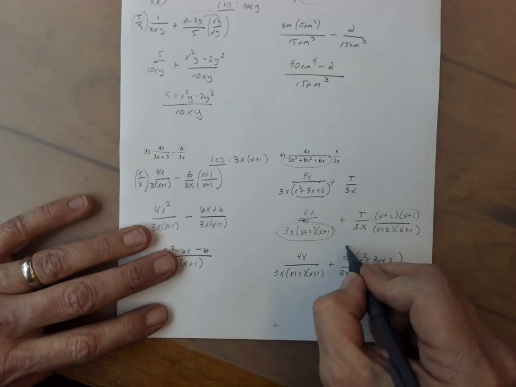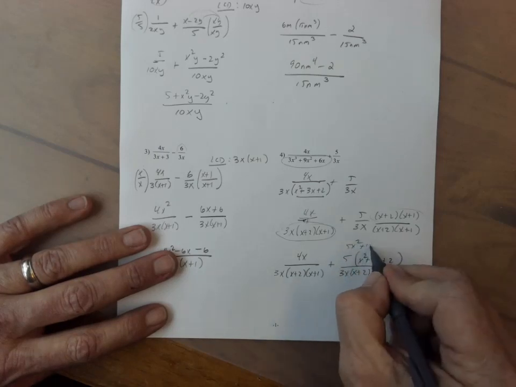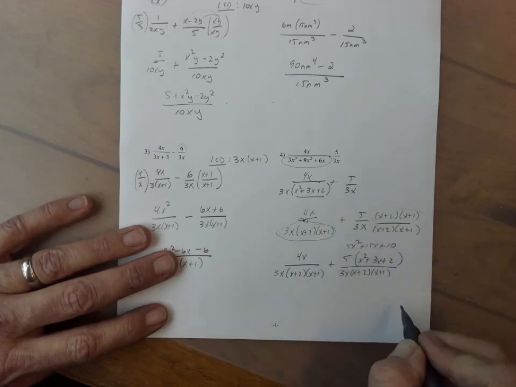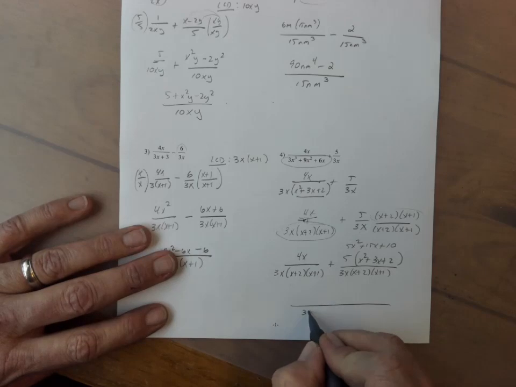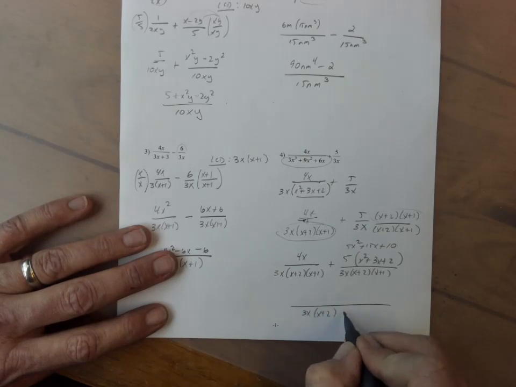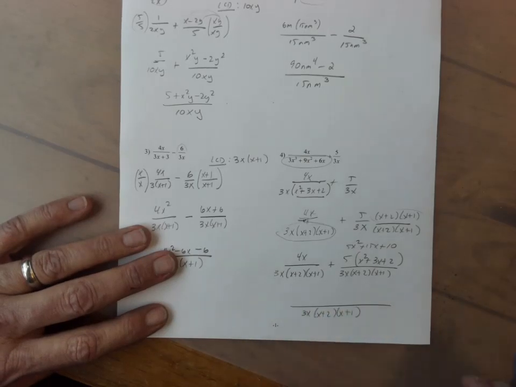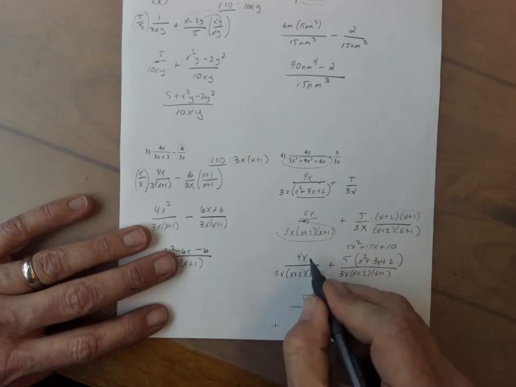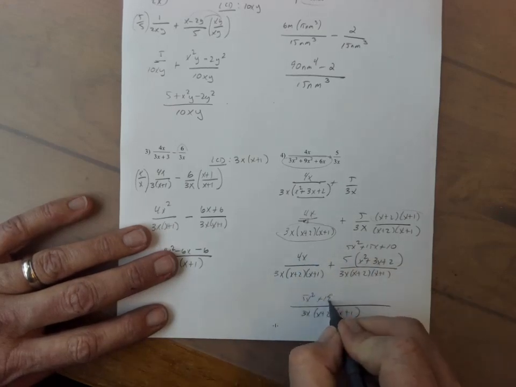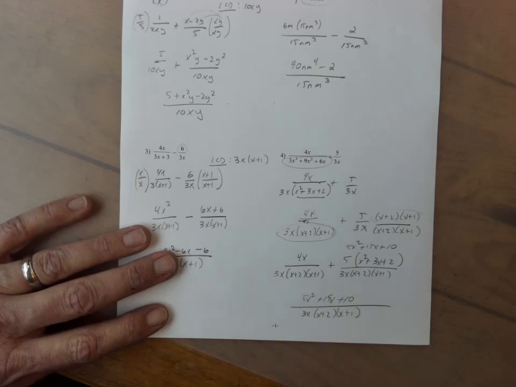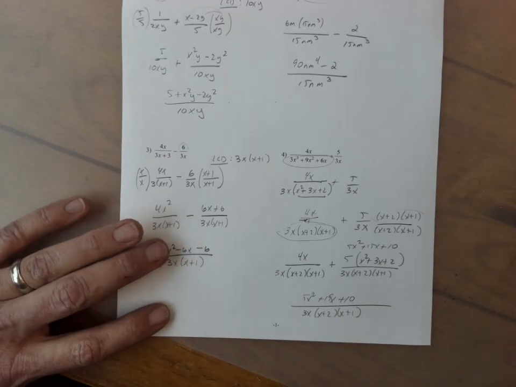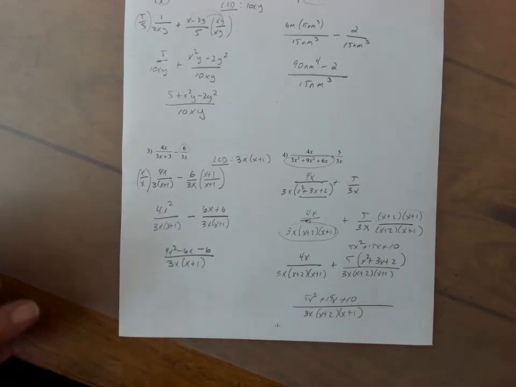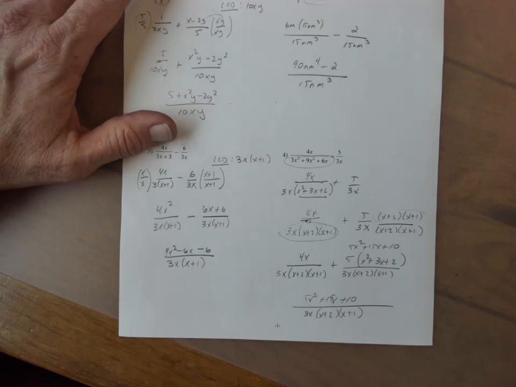And when I distribute, that's 5x squared plus 15x plus 10. So now I can write that as one rational expression. Adding, I have 5x squared, the 4x and the 15x is 19x plus 10, and there's nothing I can factor out and simplify. All right, so there's a couple of examples of adding and subtracting.